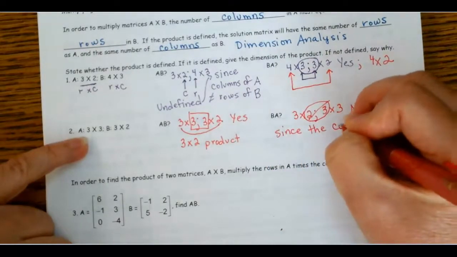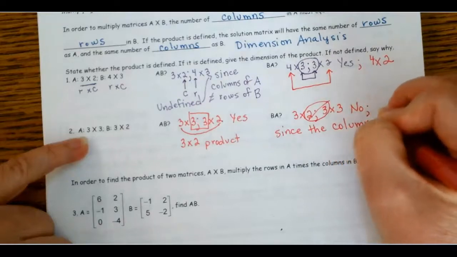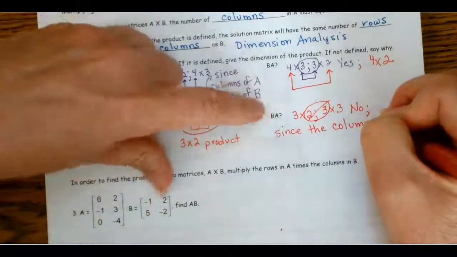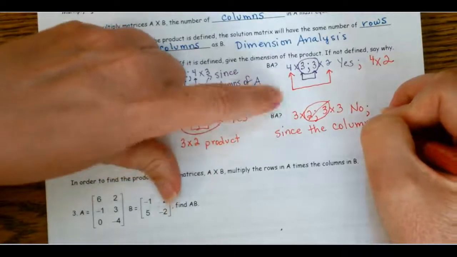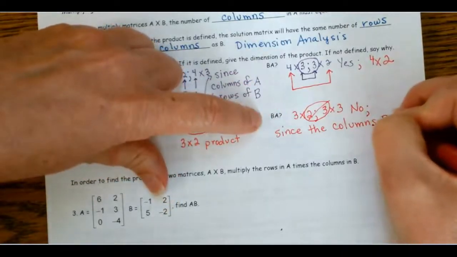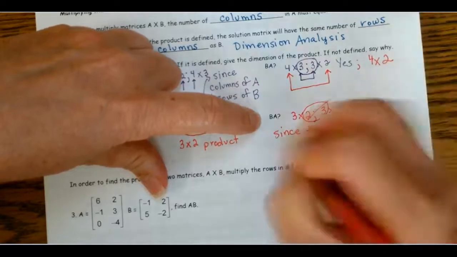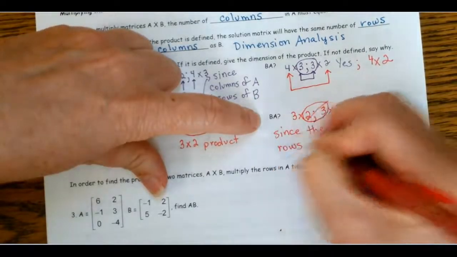now I'm going to be very specific, the columns of which matrix? It's the columns of whoever comes first. So in this case, BA, the columns of B are not the same as the rows of A.